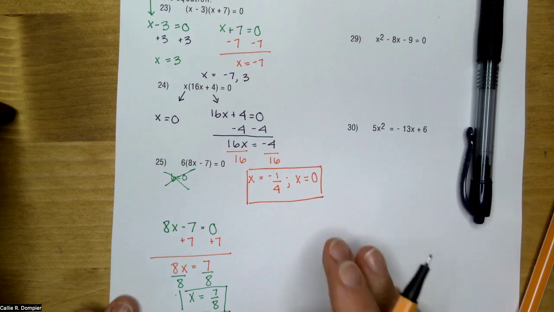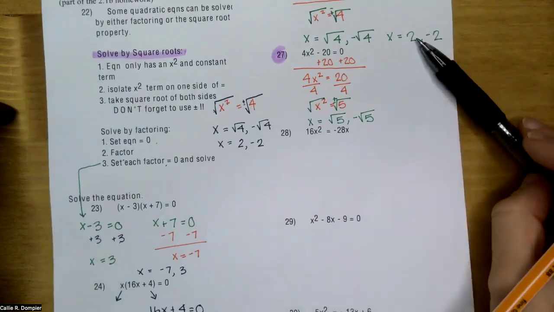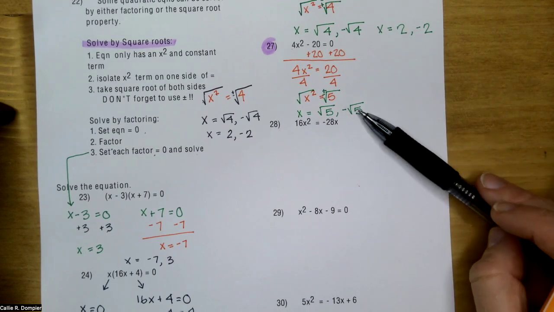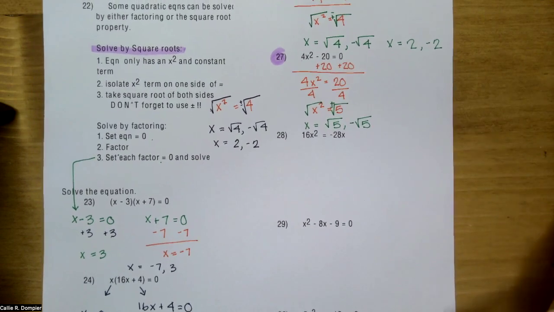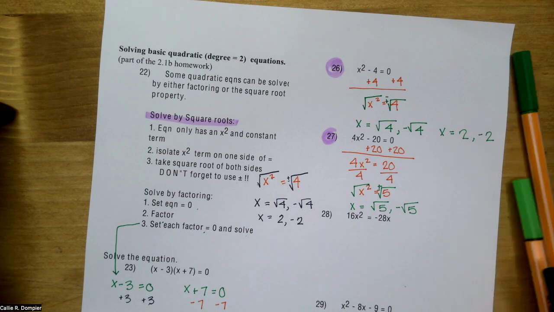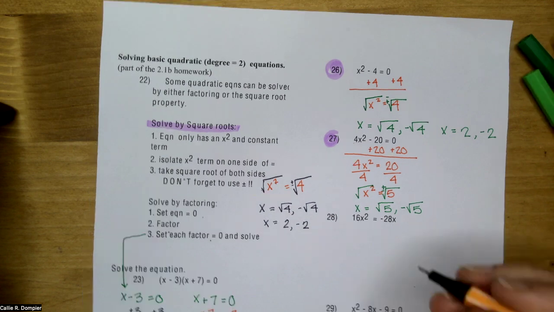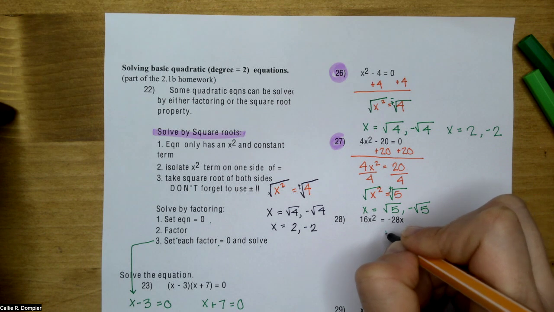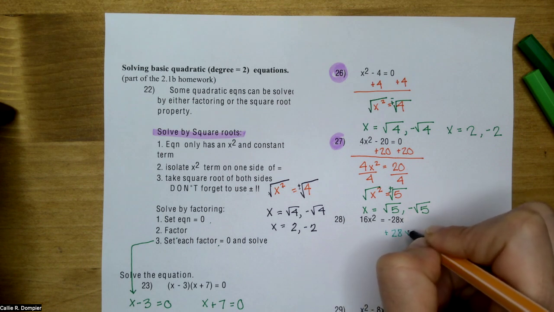Good? All right, 26, we got x equals 2 and negative 2. 27, we got x equals the square root of 5 and the negative square root of 5. Number 28, they're going to ask us to factor it ourselves. So we have 16x squared equals negative 28. I'm going to set it equal to 0 by adding 28x to both sides.